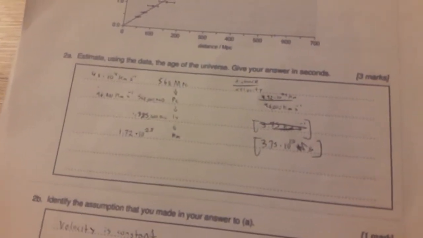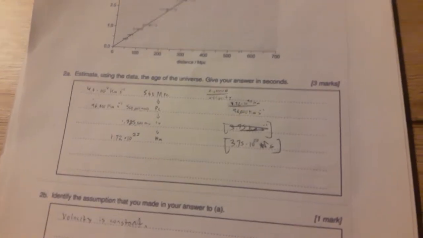560 times 10 to the 6 gets you a big number. 560 million, big number. Then parsecs to light years, and light years to kilometers, which got me 1.72 times 10 to the 25th. So essentially, I just plugged those values in, divided it, and got 3.75 times 10 to the 20th seconds. I believe this answer is wrong, but the process should be right.